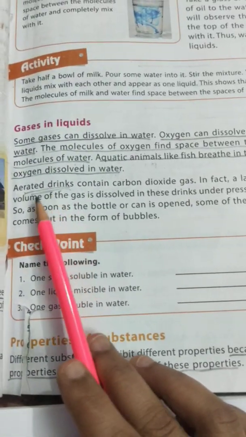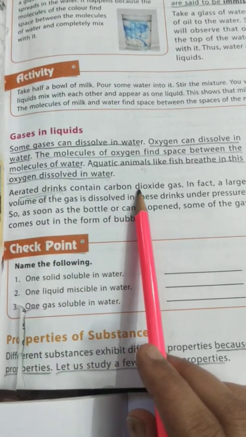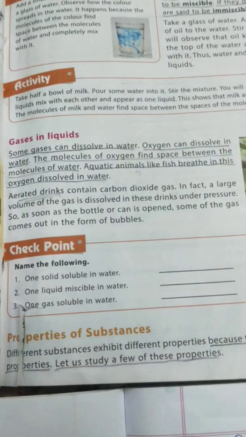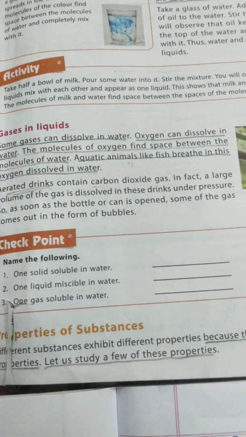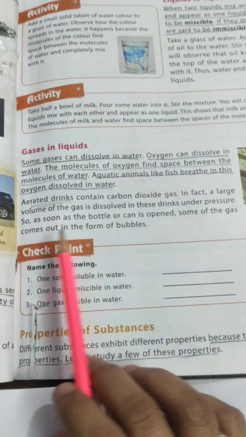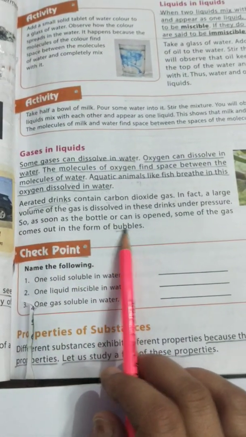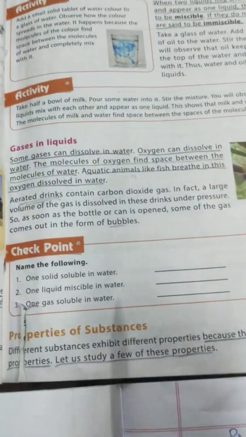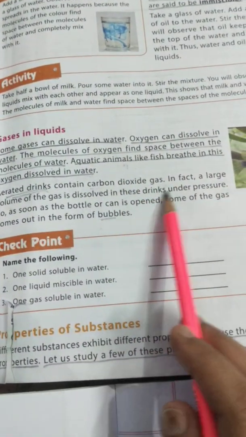Aerated drinks like your soft drinks contain a gas called carbon dioxide, and when we open the cap of the bottle, then what happens? Some of the gas comes out in the form of bubbles. Those bubbles are actually the carbon dioxide gas which is filled in the soft drinks under pressure, right?